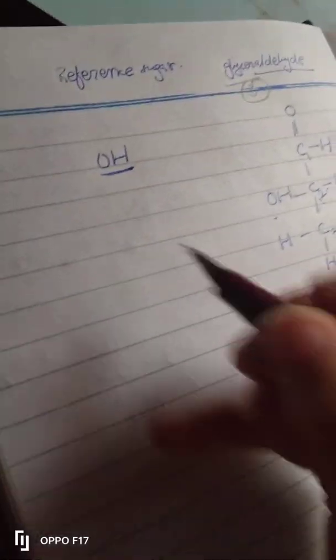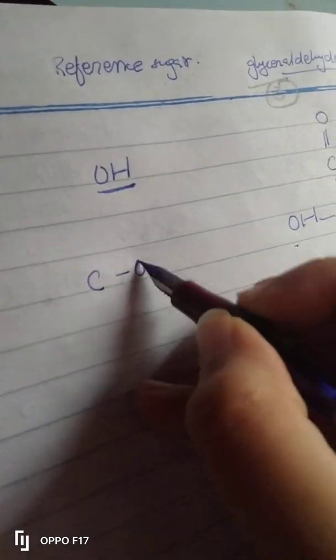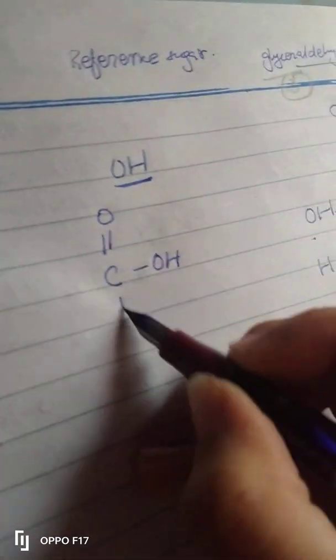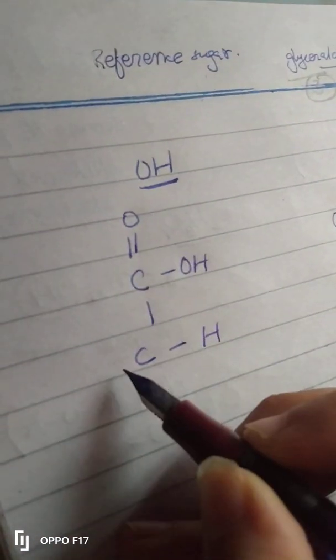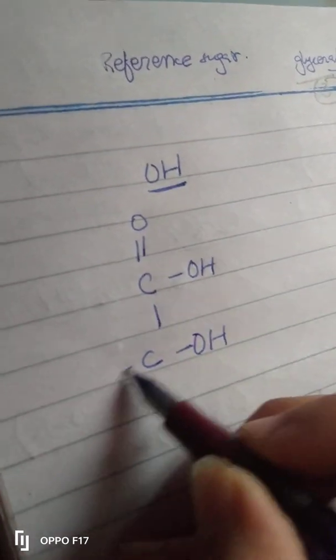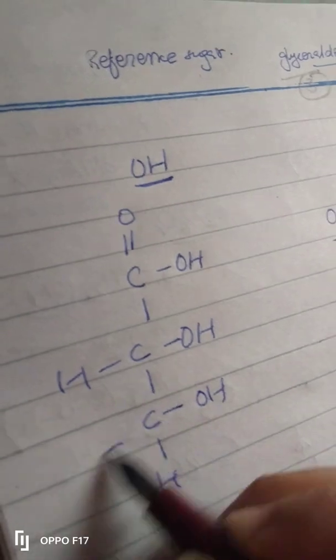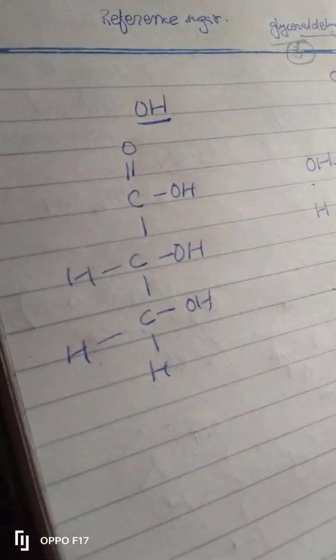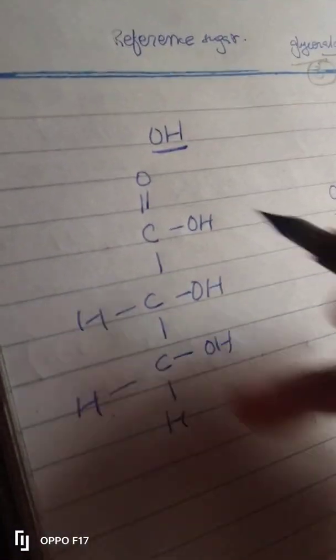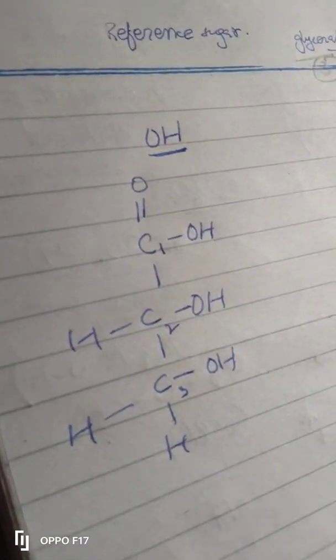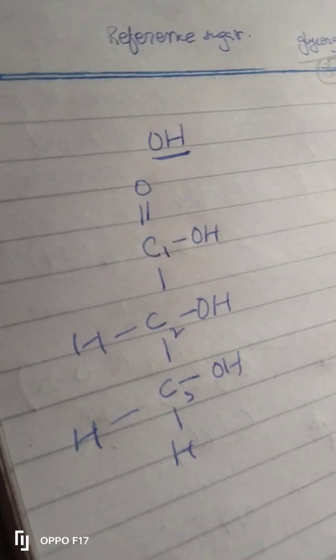For example, I'm having another compound. We will check 1, 2, 3. This is aldehyde and there are 3 carbons, so this is known as glyceraldehyde, right?